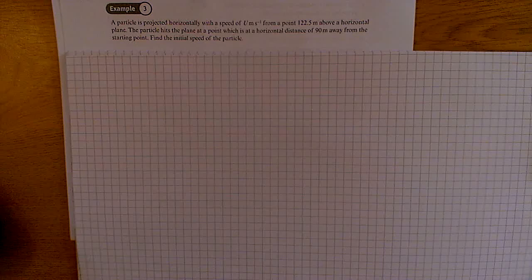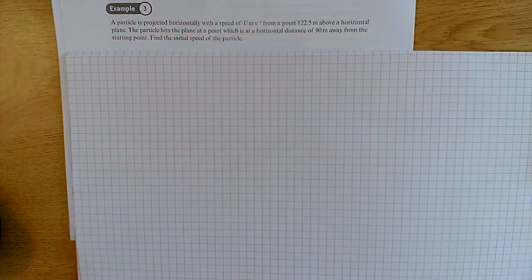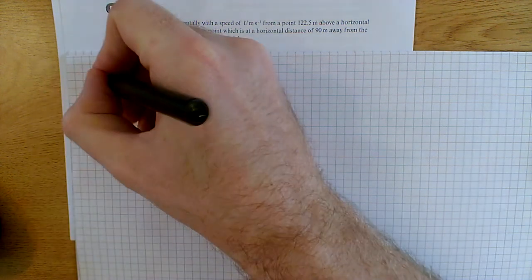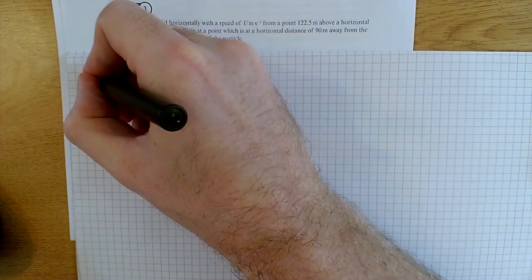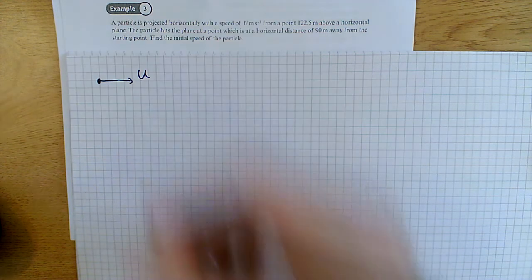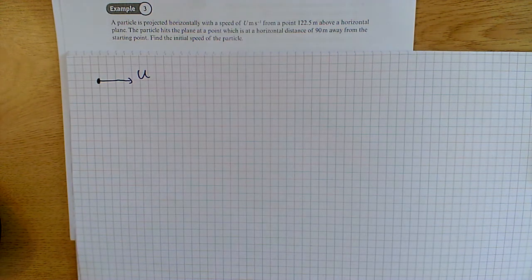Final example for this lesson is example number 3. This one, very similar to the other two. We start off by drawing a diagram. It's the same diagram as I've just drawn in the two previous examples. We've got an initial velocity, this time it's u, it doesn't tell us what that is.